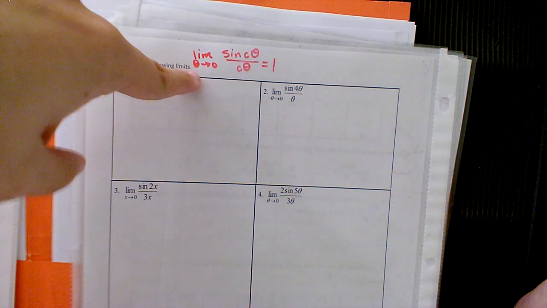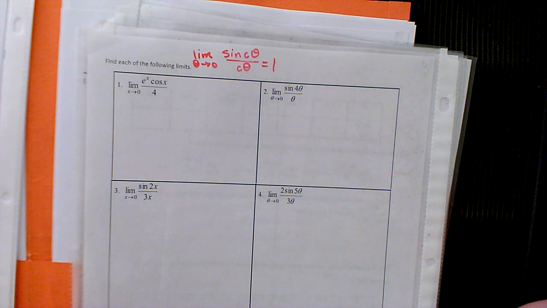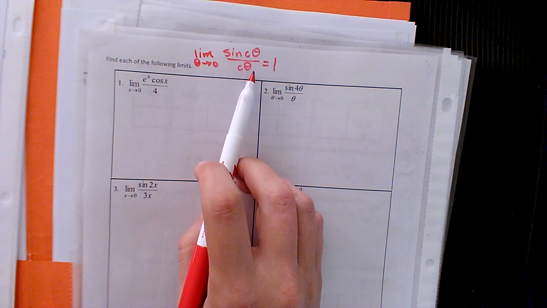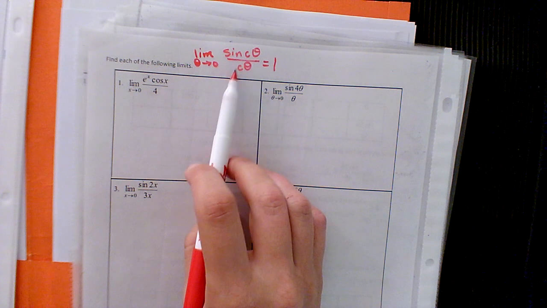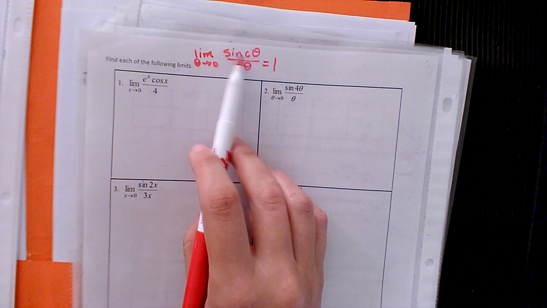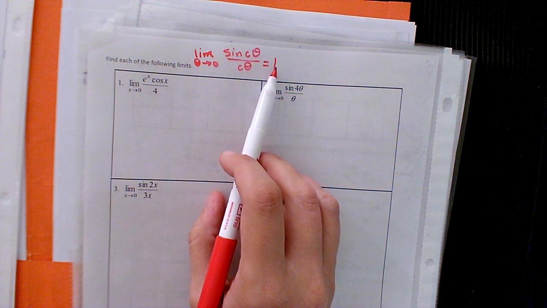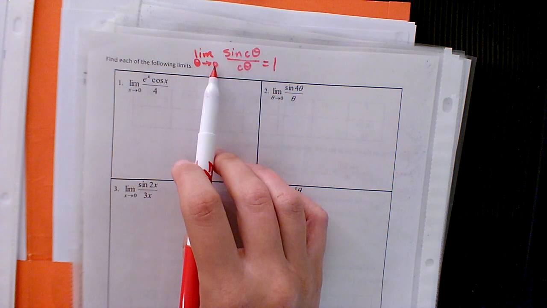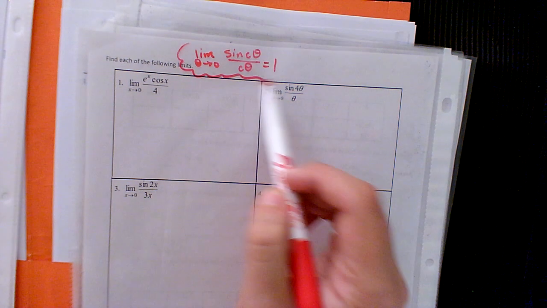Okay, so we have two stipulations in order to use this limit. The first one is the variable, whether it's x or theta, whatever it may be, it has to be approaching 0. Okay, if it's approaching anything else, we cannot use this. And the other stipulation is those c's, those coefficients, have to match. So if it's like sine of 4 theta over 6 theta, we can't use this identity, at least with the way it looks. And we'll see some examples of that today. So it has to be approaching 0, and the coefficients have to match. That's one of them from last night.